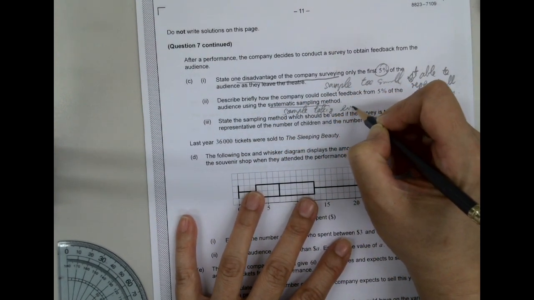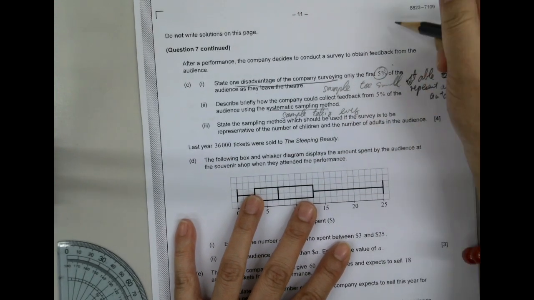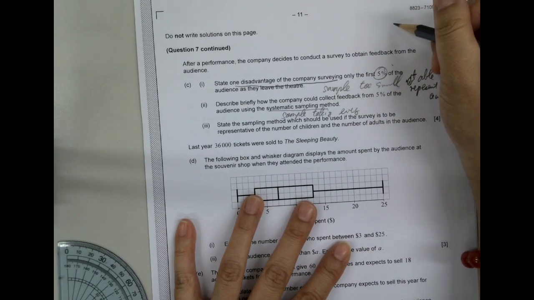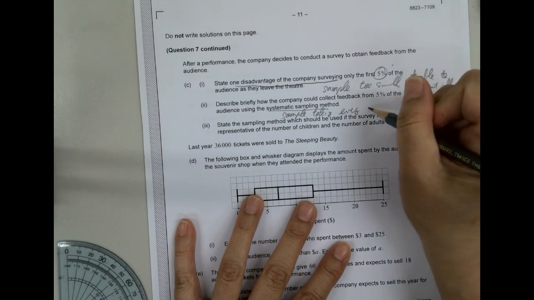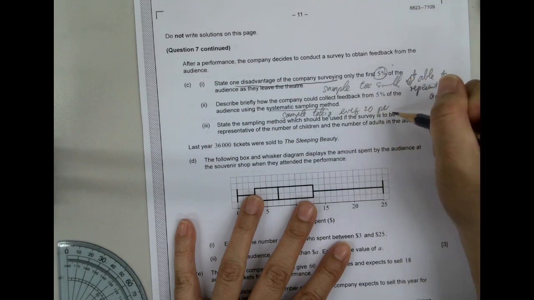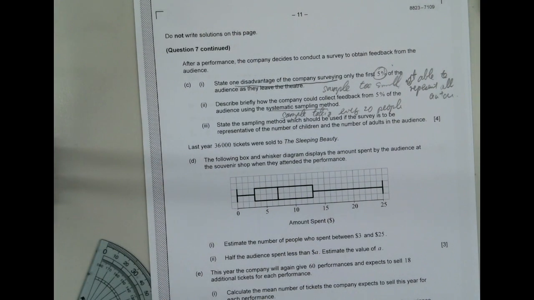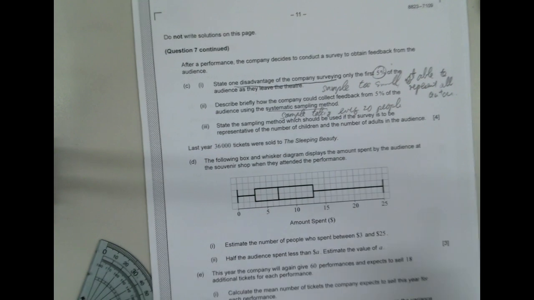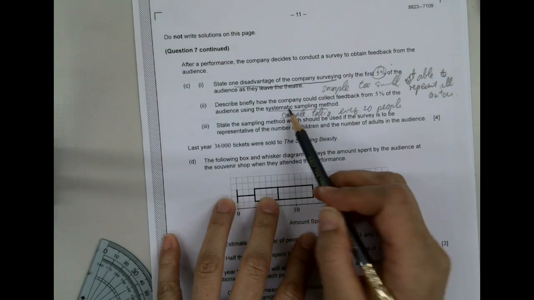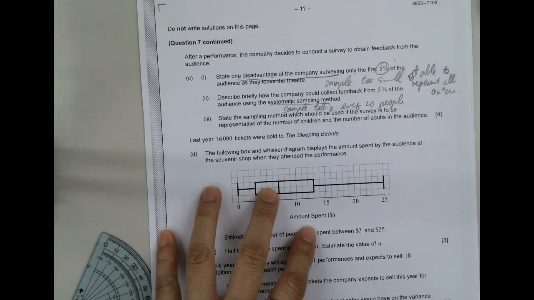Taking 5% of the people, every 20 people. So we have to have a range of it, or count people leaving the room or something. So taking a sample, that's a system. Just create a system there. You got another point there.